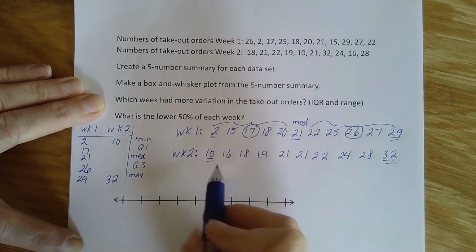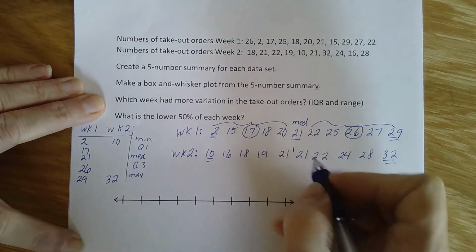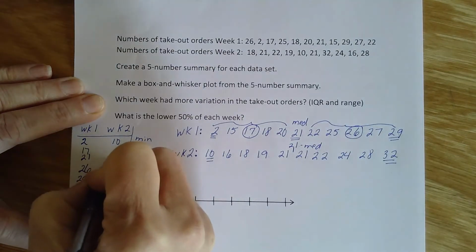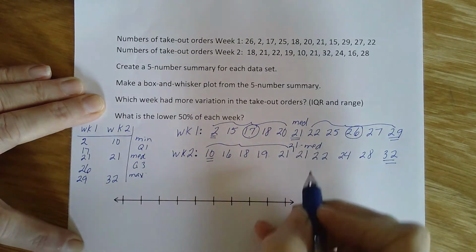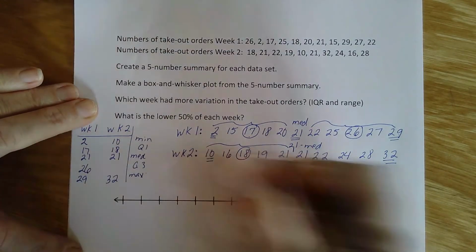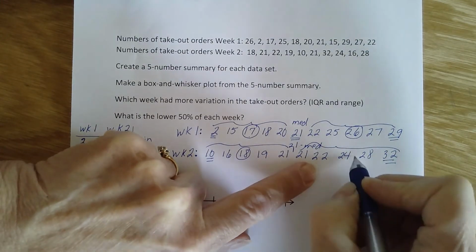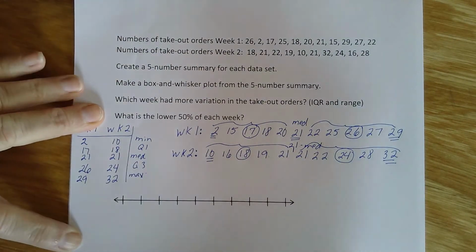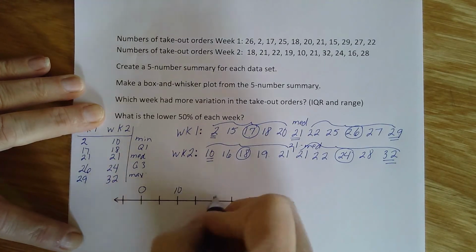So if there's 10, it'll be 5 on each side. So 21 is the median again. So these data sets actually have matching medians. We have got, again, the smaller half of the data. 18 is Q1. And of the upper half of the data, counting in, 24 is Q3.